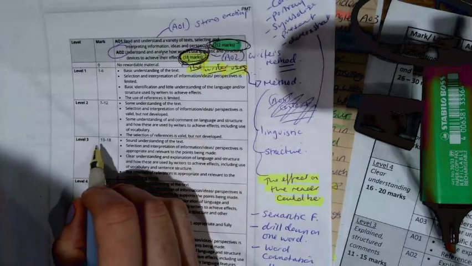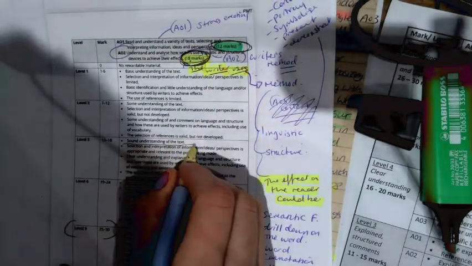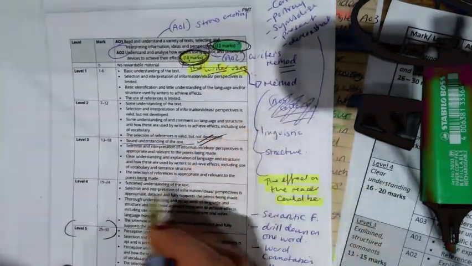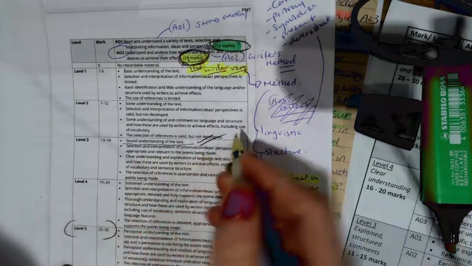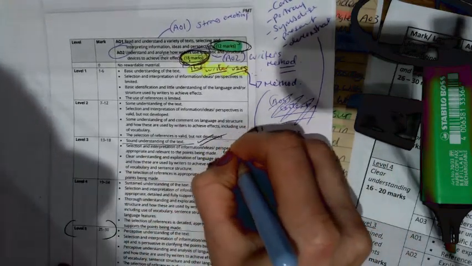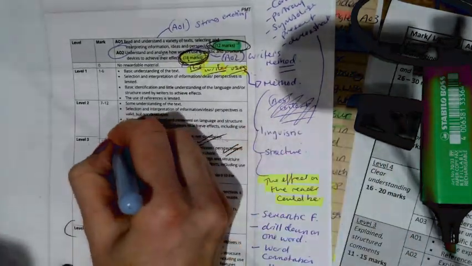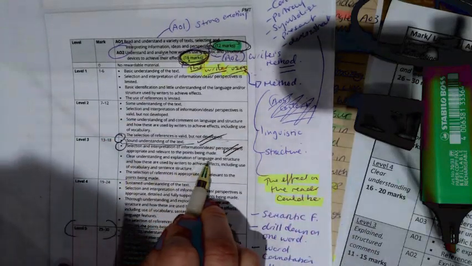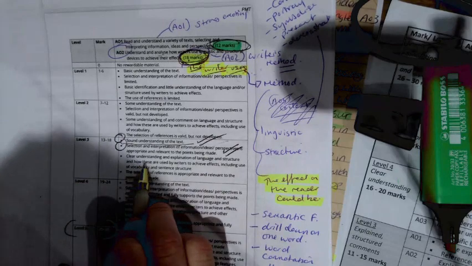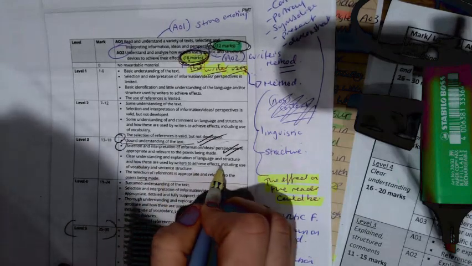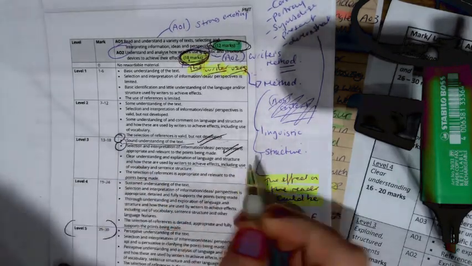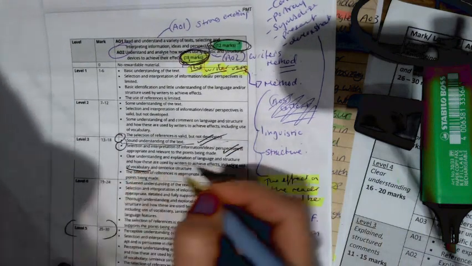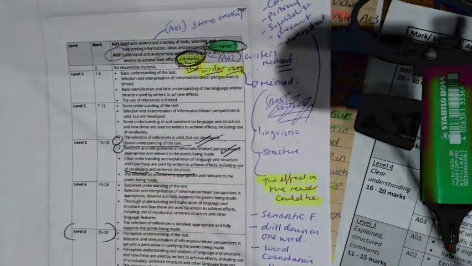So for level 3, you need to have a sound understanding of the text. Well, you all will have that. You need to be able to quote. You'll all be able to do the first 2. A clear understanding and explanation of language and structure and how they're used by writers to achieve effects, including the use of vocabulary and sentence structure.